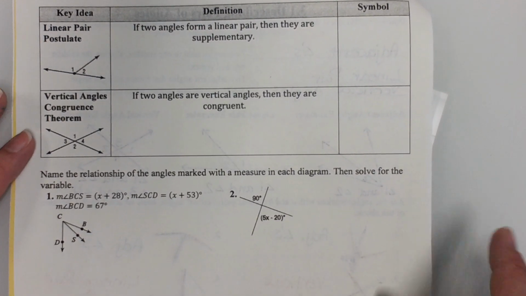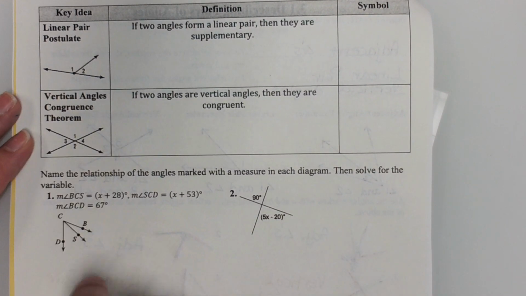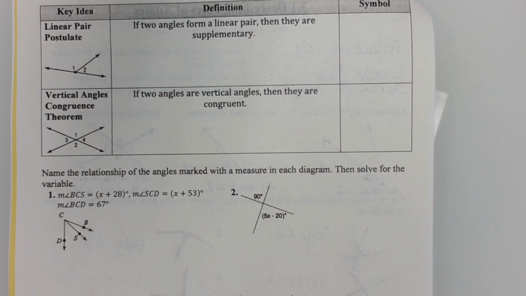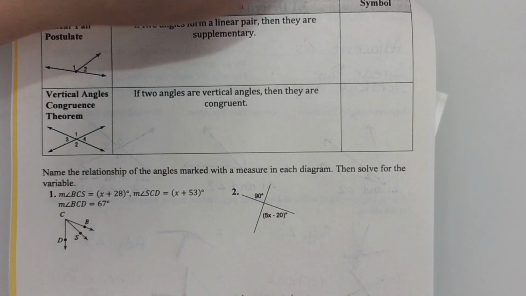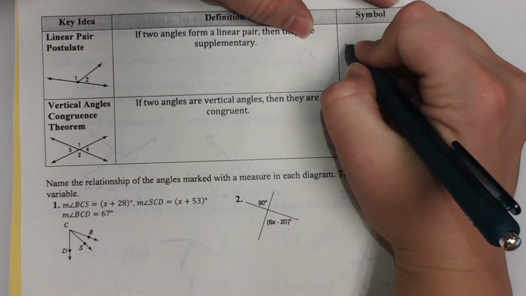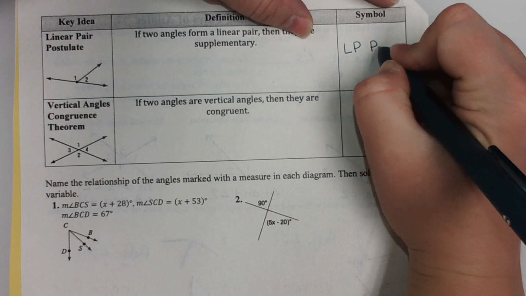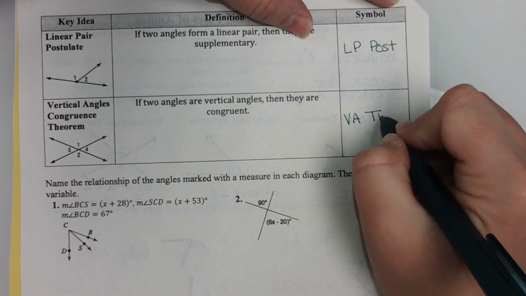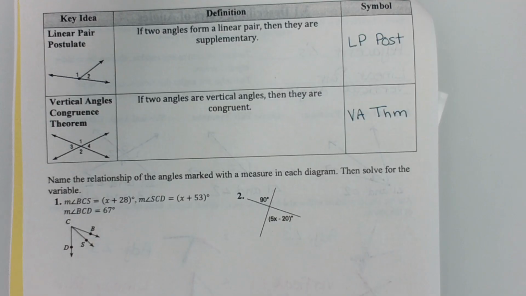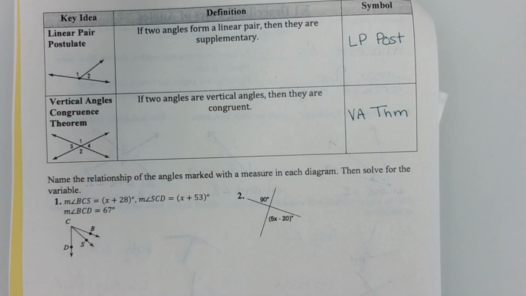Today, more than anything, you're going to see the linear pair postulate and that vertical angle congruence theorem. So these are things that will pop up in proofs. We're not doing proofs today, but we do need to know these things. If they pop up in a proof, they are LP post, and VA theorem is generally shortened THM.